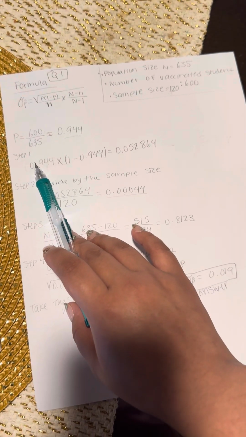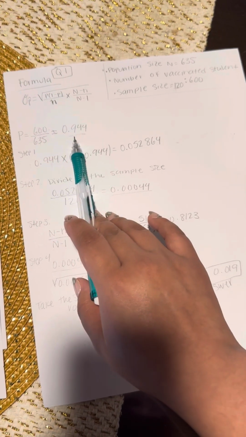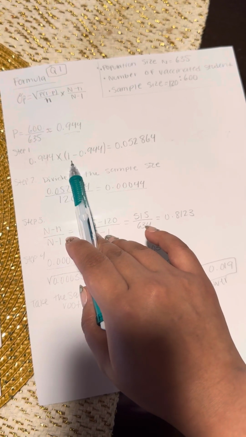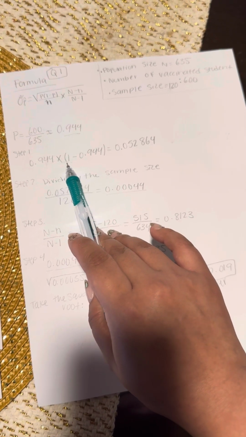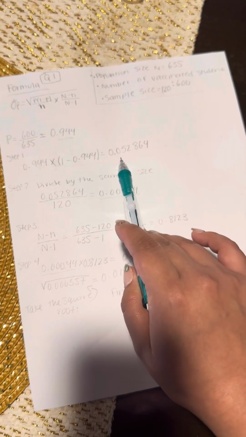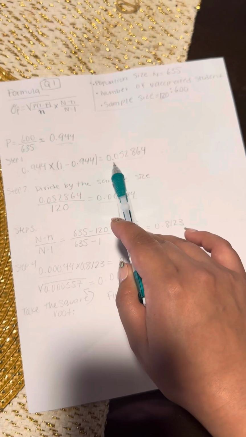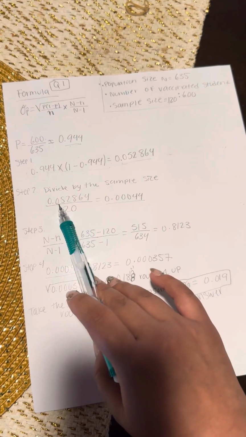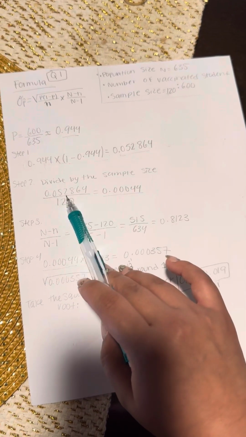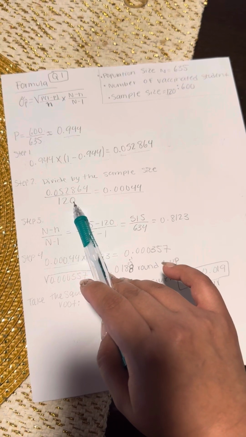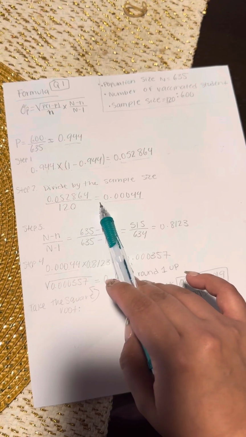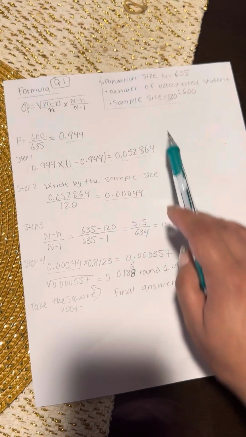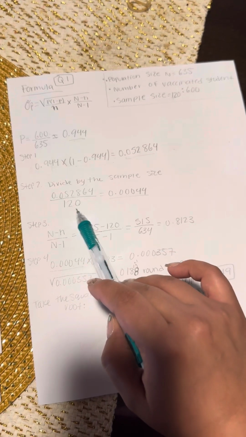And then the other step would be you plug this in here, you multiply by this equation, and it would equal this. Then you divide by the sample size, which is this one. You plug it here, you divide by 120, and it equals this amount, because 120 is the sample size, so you add it here.